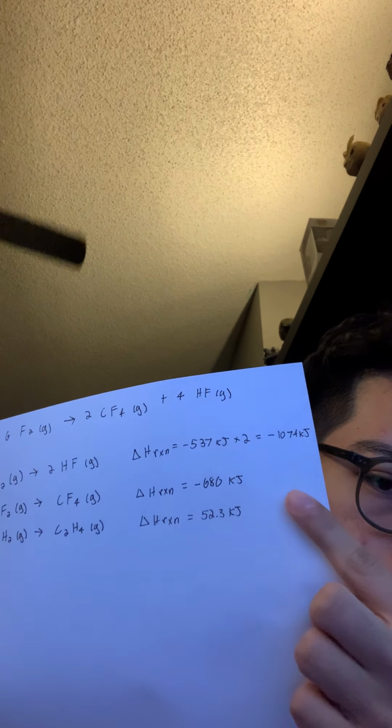So if I'm doubling it, then I'd just be multiplying the end enthalpy change reaction, which is negative 537, by 2. And that is going to give me negative 1074 kilojoules. Okay, negative 1074. So once again, I'm doubling it because I have to result in 4 hydrogen fluorides when I have 2. So everything would be doubling.